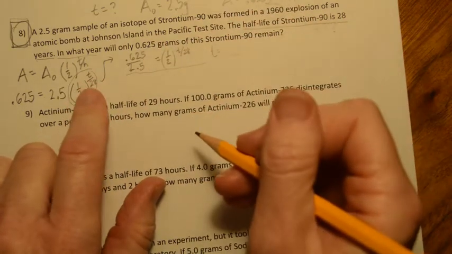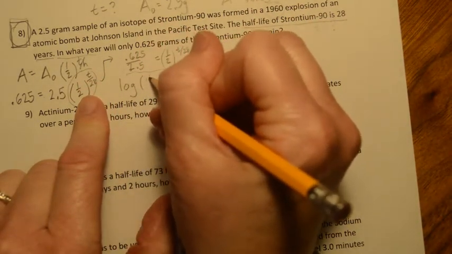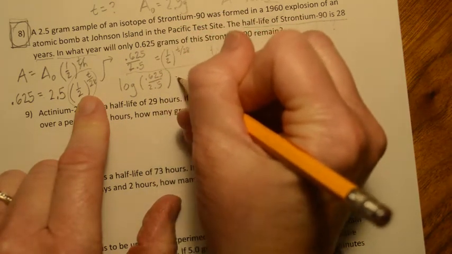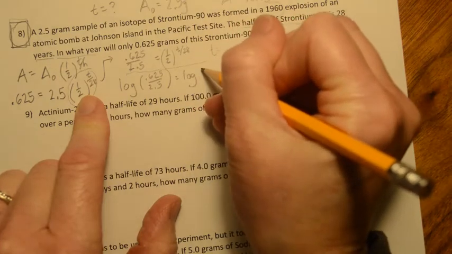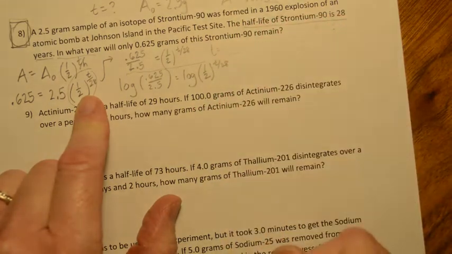All right, and to do that, we're going to take log of both sides. So log of 0.625 over 2.5 equals log of 1/2 to the T over 28.